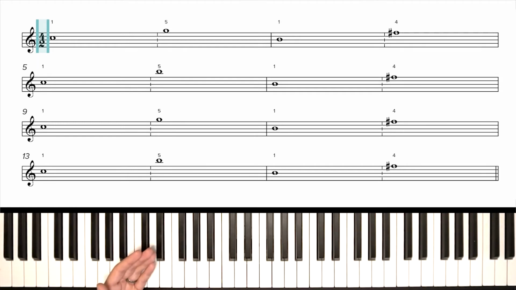What I'd like to do now is just get into playing. So we're pretty high up. We start with our thumb, our first finger, and you can see the 1 above the note. That means your first finger plays a C, an octave above middle C, so we're way up here.